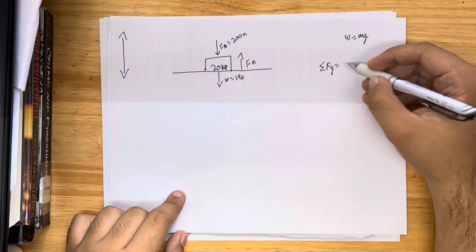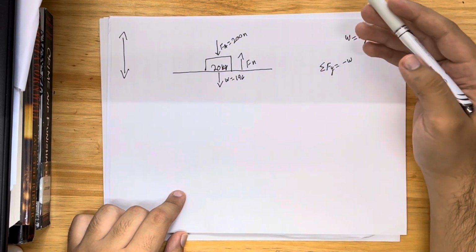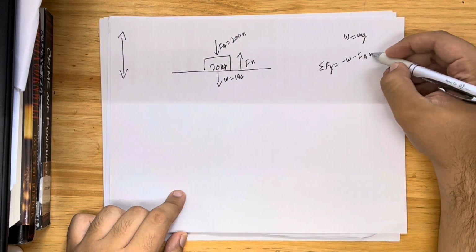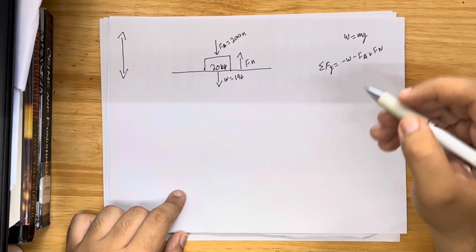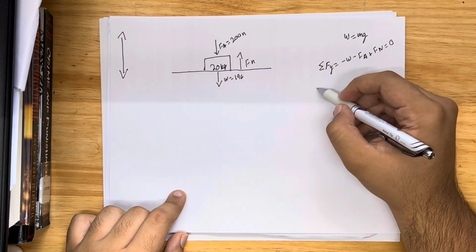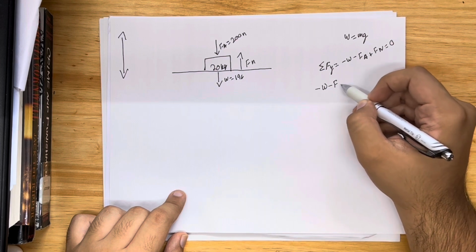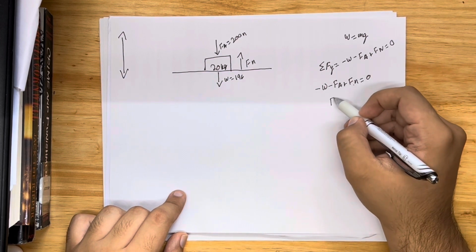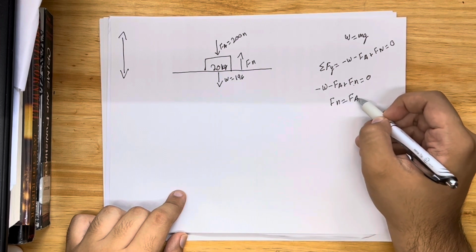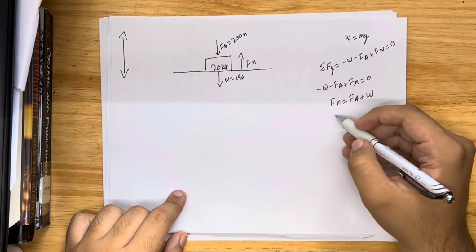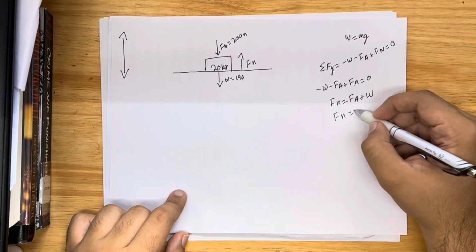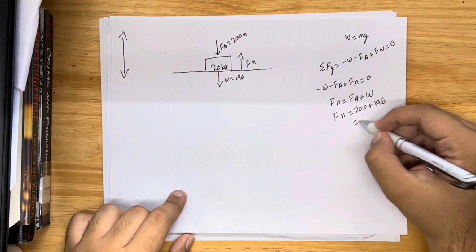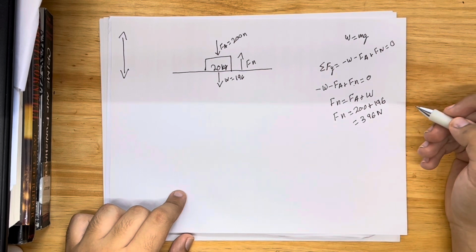Since weight is going down, it's going to be a negative. Applied force is also down, so another negative applied force. And normal force is going up, so we add the normal force, right? All of this needs to equal 0. So negative weight minus the applied force plus the normal force equals 0, and we need to find the normal force. That means the normal force equals applied force plus weight, right? Let's plug that in. Our normal force will equal the applied force, 200 newtons, plus 196 weight, which is 396 newtons of force.